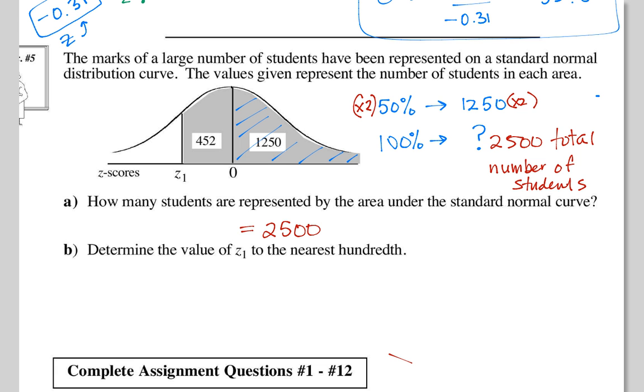Part B. Determine the value of the z-score at Z1. So again, if you were to find this one on the chart, which area would it shade? To the left. So if 2,500 is your total and you have 452 in that section and 1,250 in that section, how would you get this missing section?